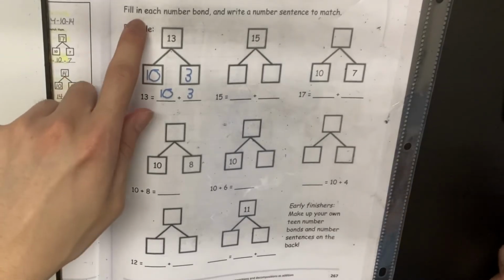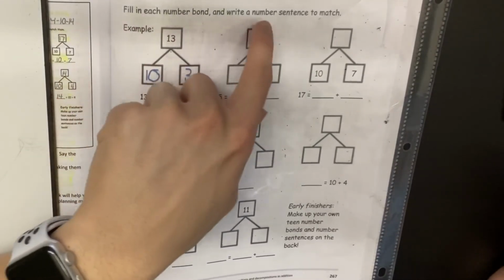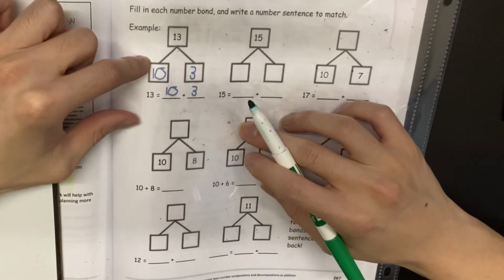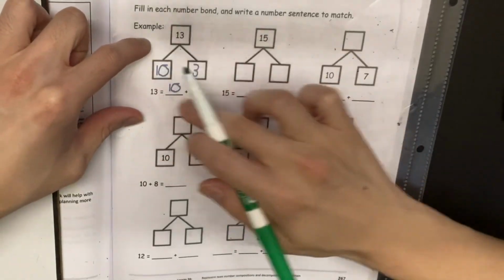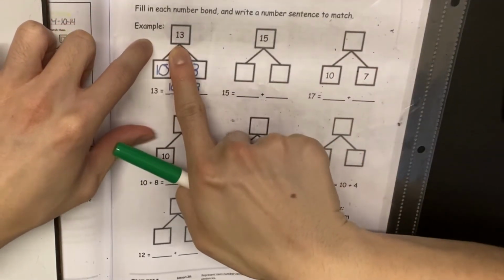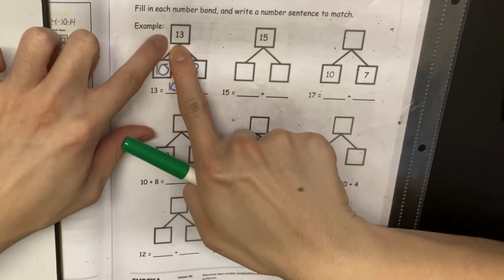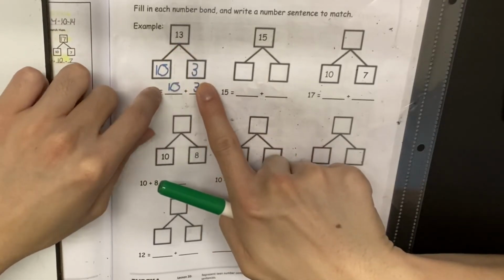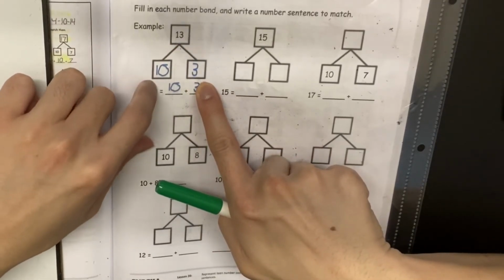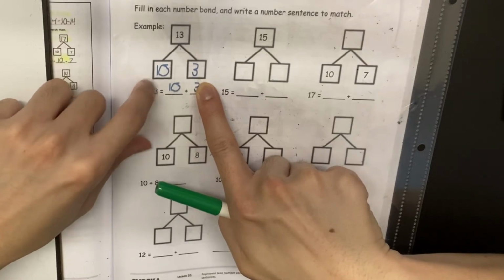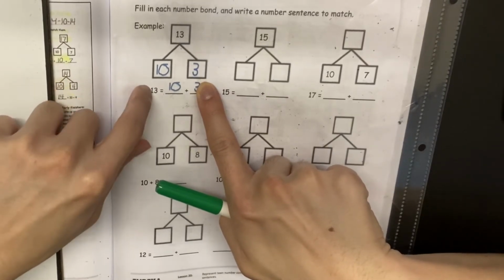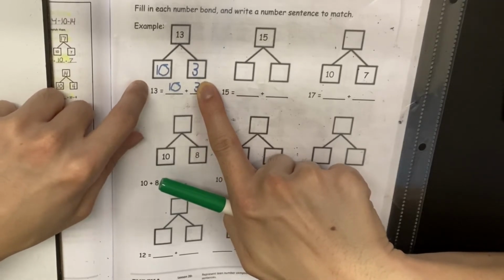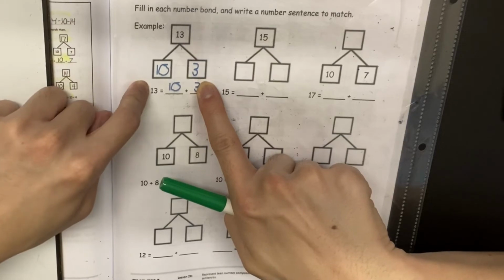It says, fill in each number bond and write a number sentence to match. So we're going to write a number sentence to match the number bond. Let's take a look at this first one because it's already done for us. The number was 13 as my whole. And I know we're breaking the number 13 into two parts because I'm doing my number bond. And one of my parts is always going to be 10, because we're practicing counting the say 10 way and representing teen numbers using the number 10, okay?